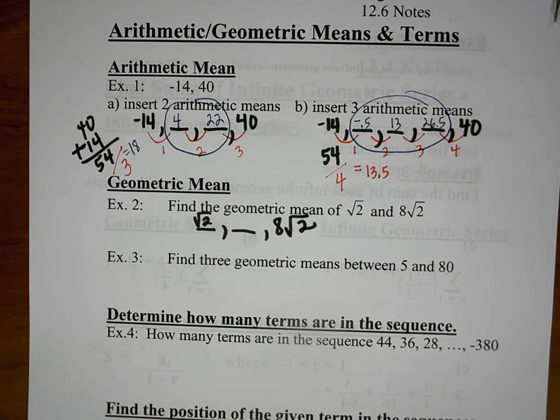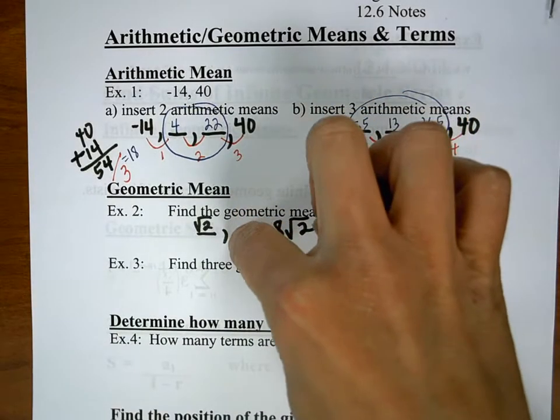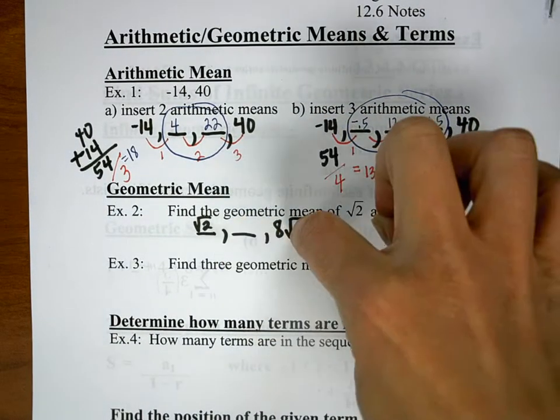Now remember what we talked about on block day, and I told you that in order to find the ratio, all you would need to do is take the second one and divide it by the first one. Okay? Do you remember that?